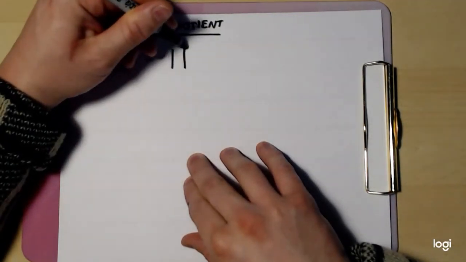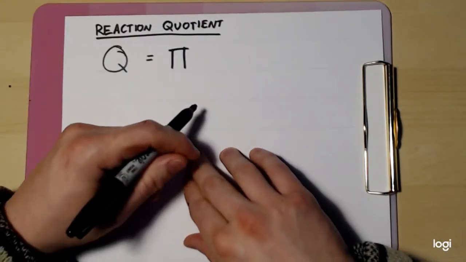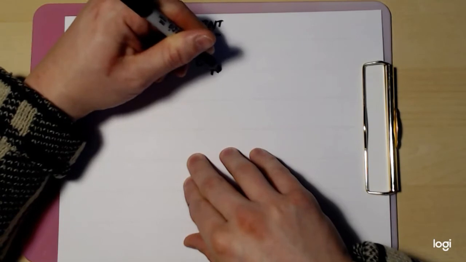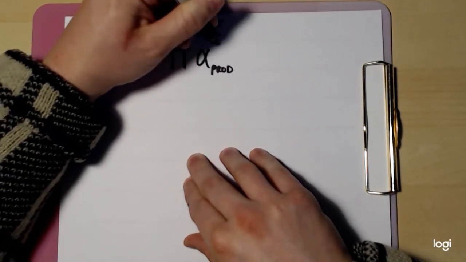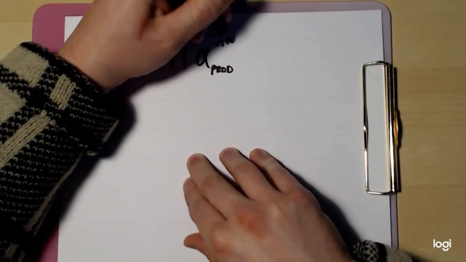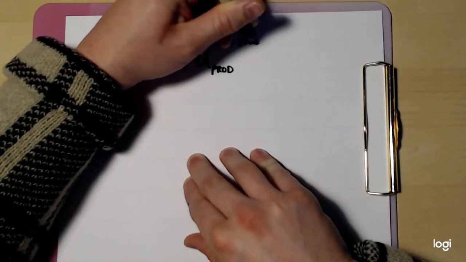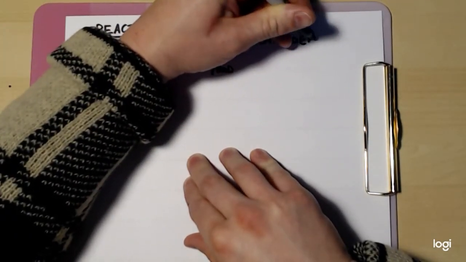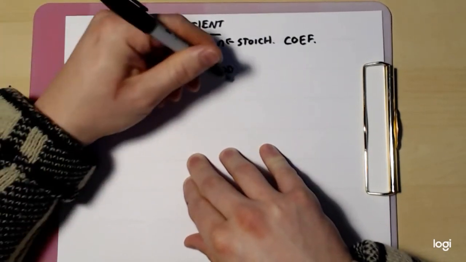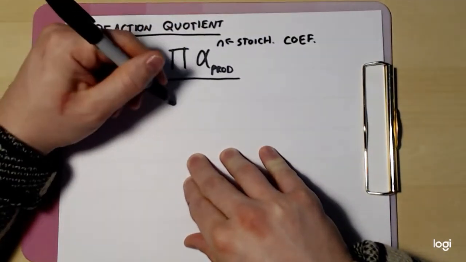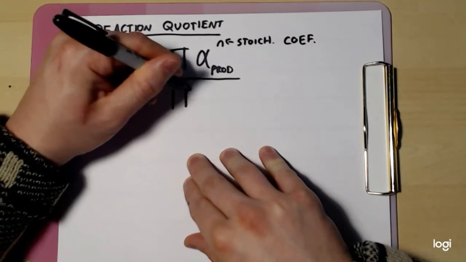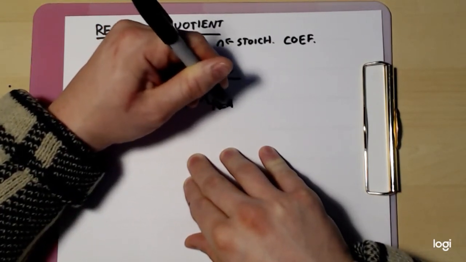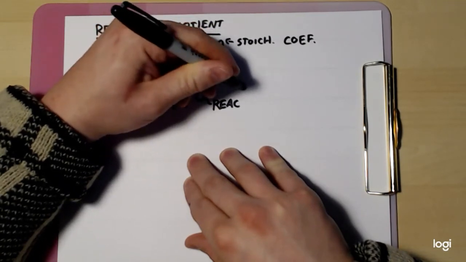So that's multiplying everything to the right, just like sigma is summing everything to the right, of the activities of all the products, sorry for using the word product twice, very confusing, I realize, raised to the stoichiometric coefficients of all those products, divided by the same for the reactants: the product of the activities of all the reactants raised to their stoichiometric coefficients.